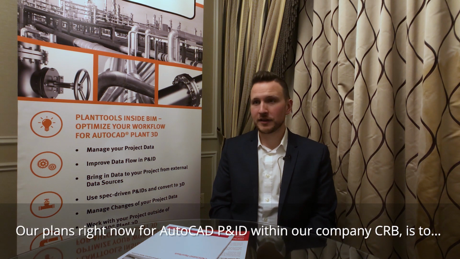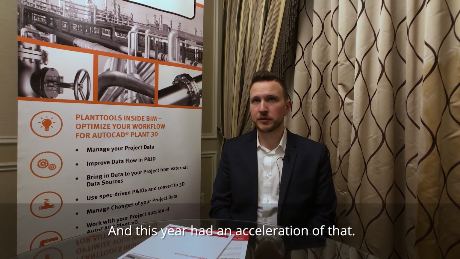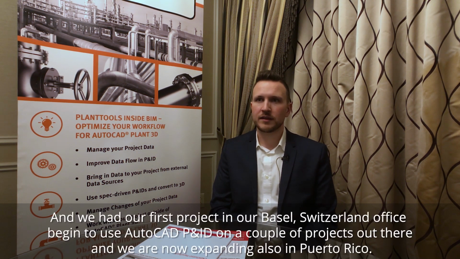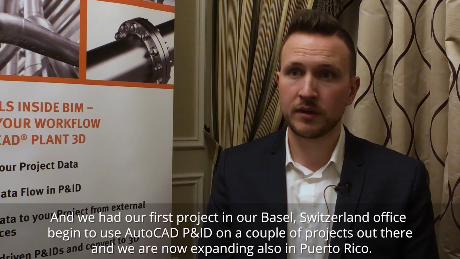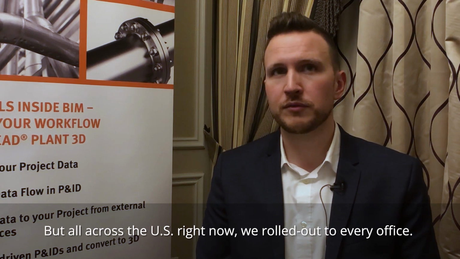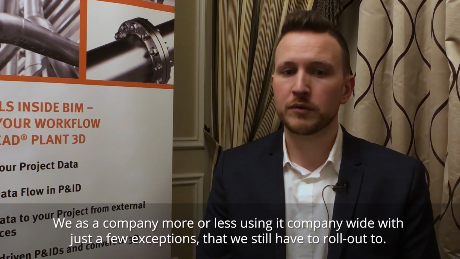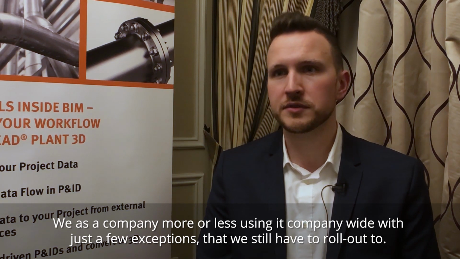Our plans right now for AutoCAD P&ID within our company, CRB, is right now we're mid-rollout corporately of the software across the whole company. And this year we've had an acceleration of that, and we've had our first project in our Basel, Switzerland office begin to use AutoCAD P&ID on a couple projects out there. And we're now expanding also into Puerto Rico. Our users down there will be using it for projects. So, but all across the U.S. right now, we've rolled out to every office. So we're as a company more or less using it company-wide, with just a few exceptions that we still have to roll out to.